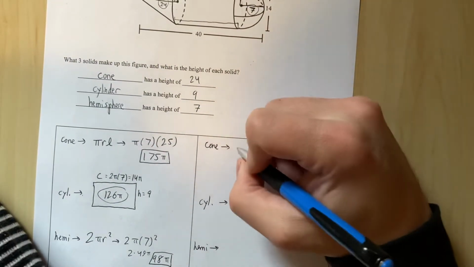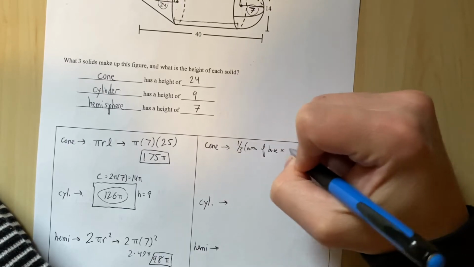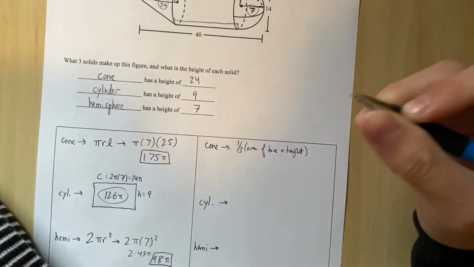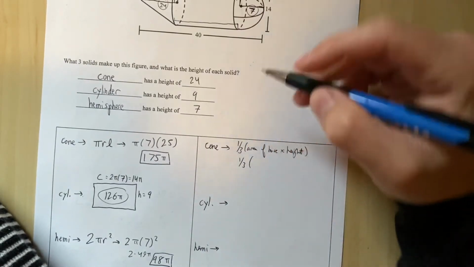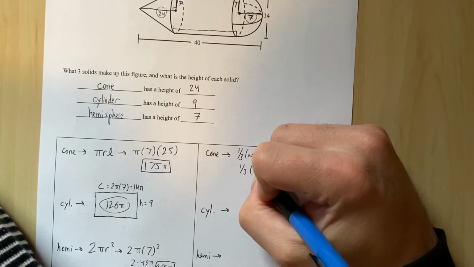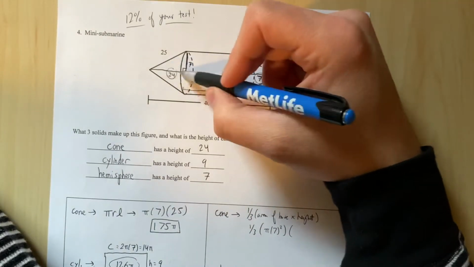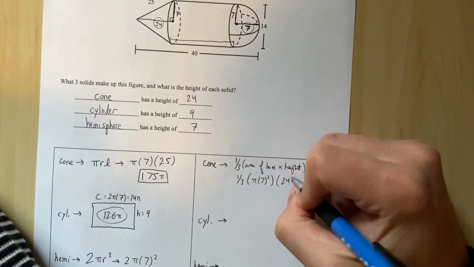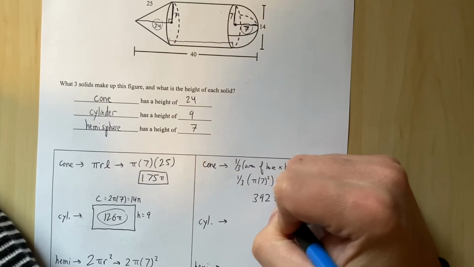So the cone's volume is 1/3 area of base times height. So 1/3 the area of the base of a cone, which is a circle, pi r squared. And the height of the cone is 24. Multiply that all out. That's 392 pi.